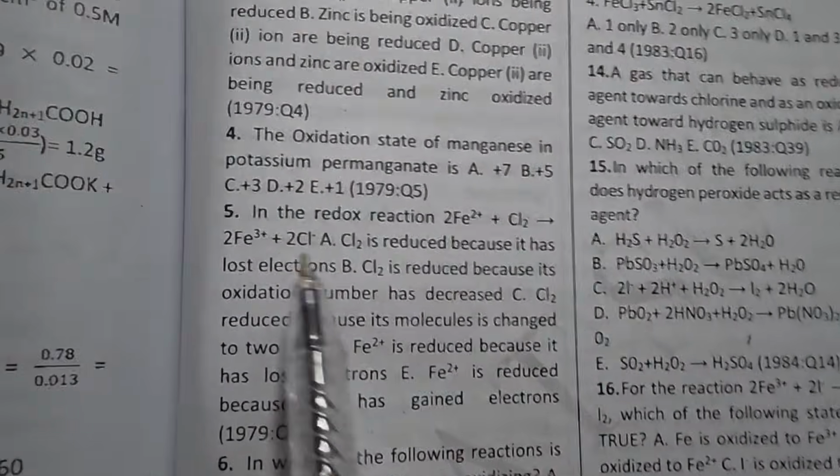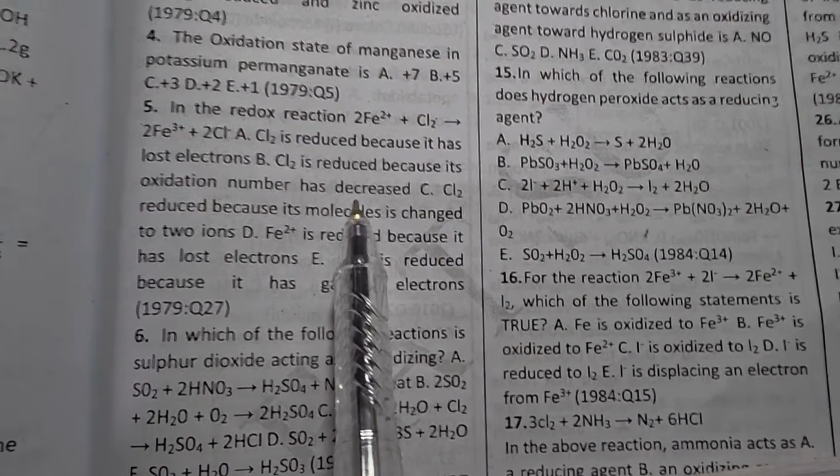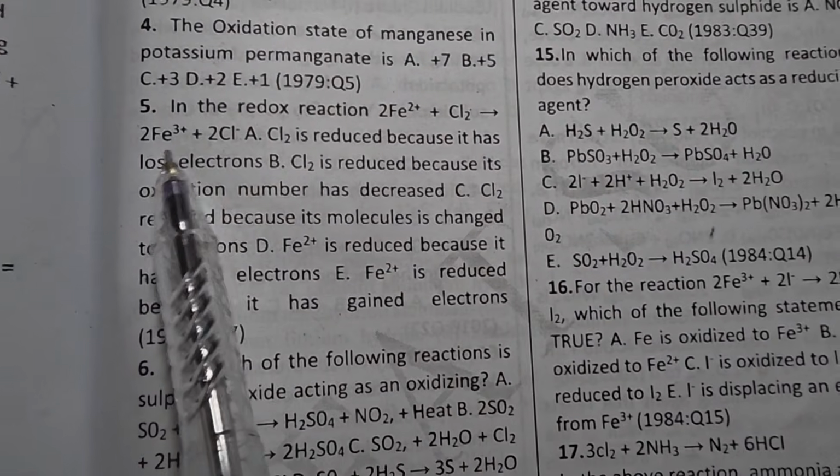Number 5, in the reaction above, I think this one is more like number 1. So you pick the answer. You can see now that it has been corrected here.